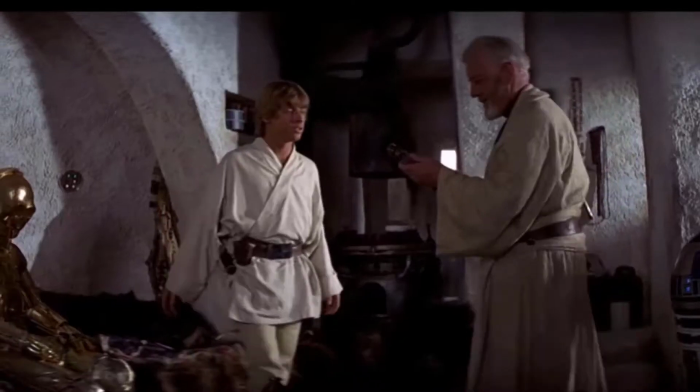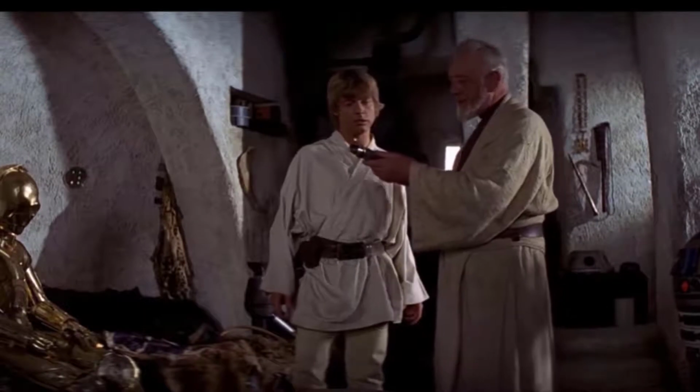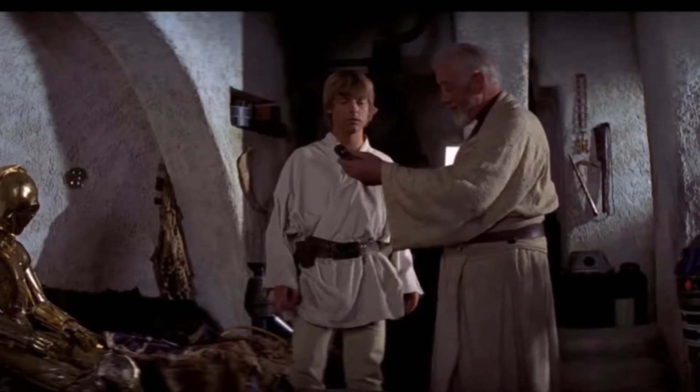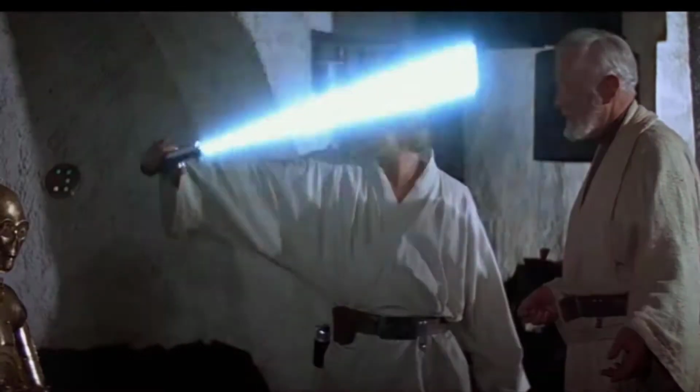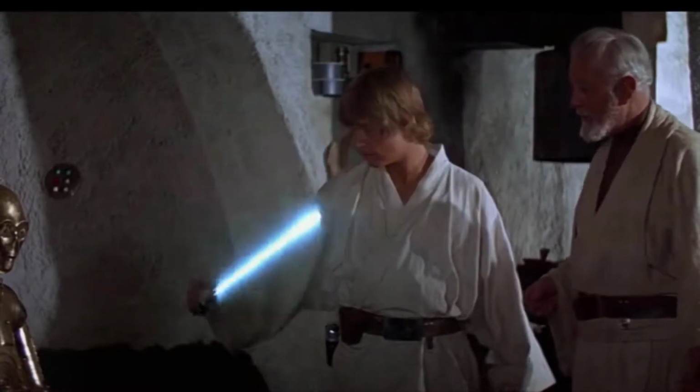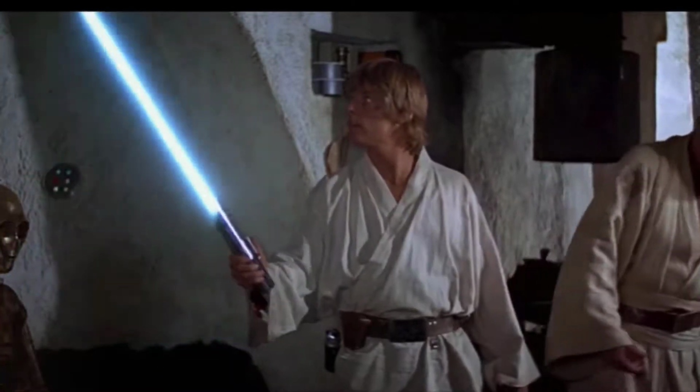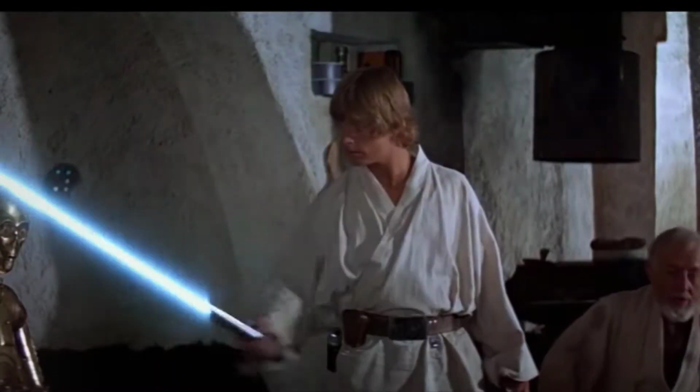What is it? Your father's lightsaber. This is the weapon of a Jedi Knight. Not as clumsy or random as a blaster. An elegant weapon for a more civilized age.